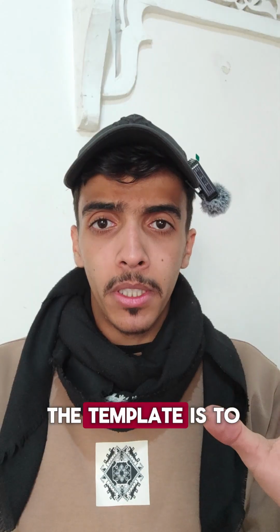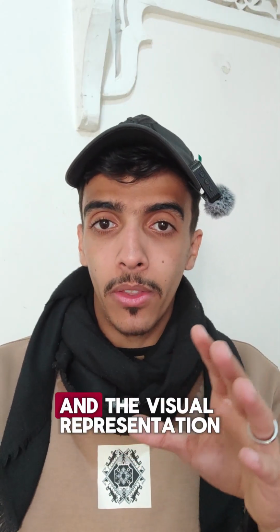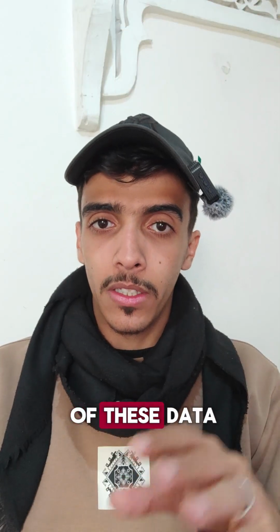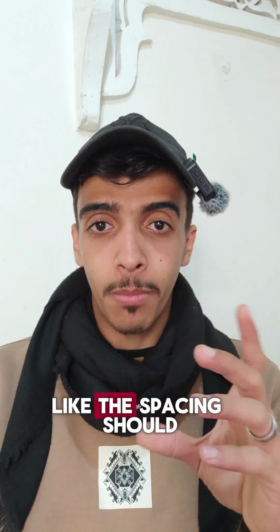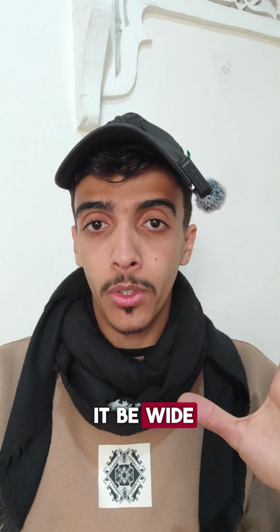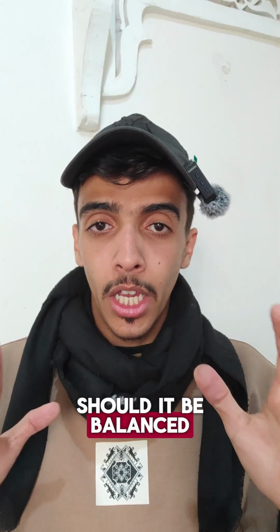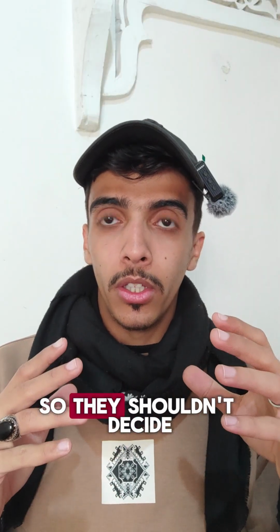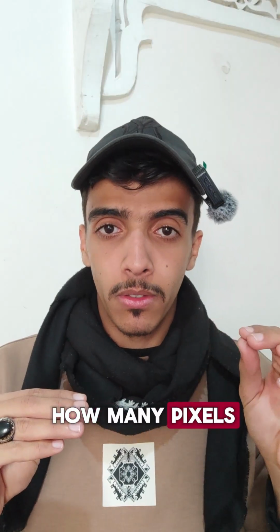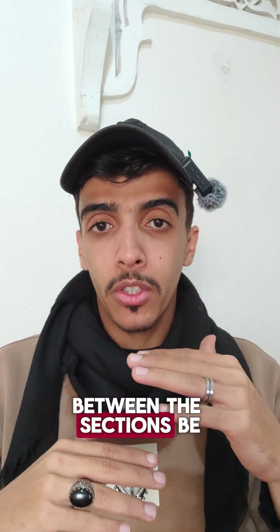So the main job of the template is to manage the layout and the visual representation of this data. I want to allow designers to have some customization options like the spacing. Should it be wide? Should it be compact? Should it be balanced? So I will give them these customizations, but at the same time, I don't want to give them too much. They shouldn't decide how many pixels a gap between the sections should be.